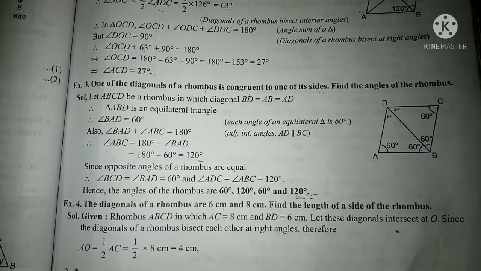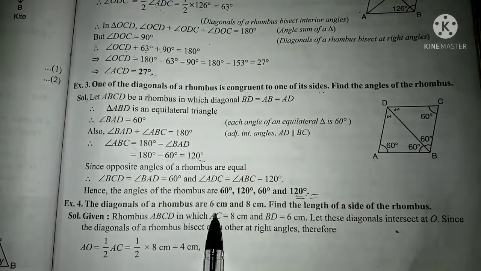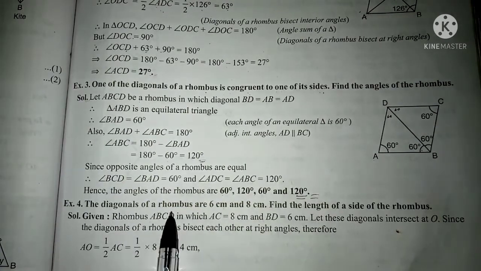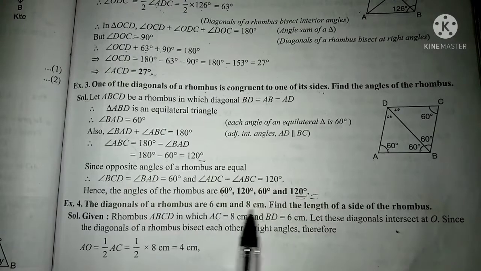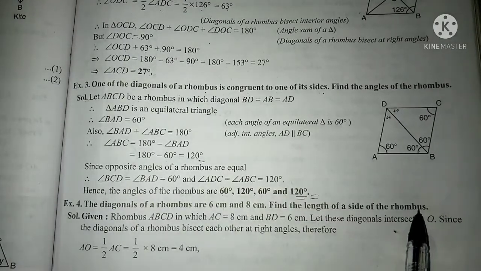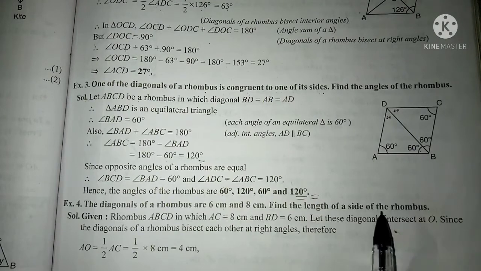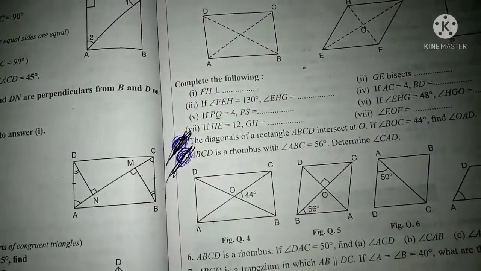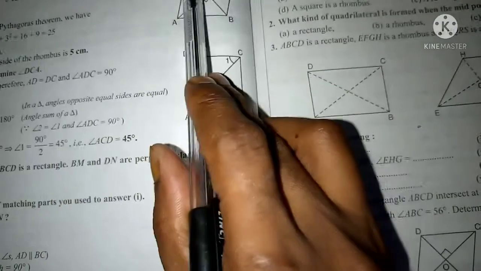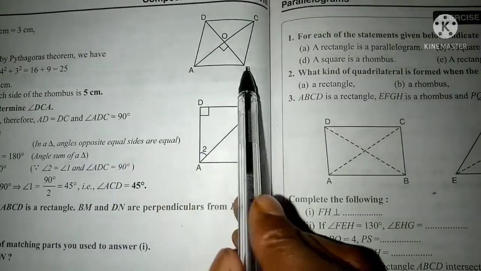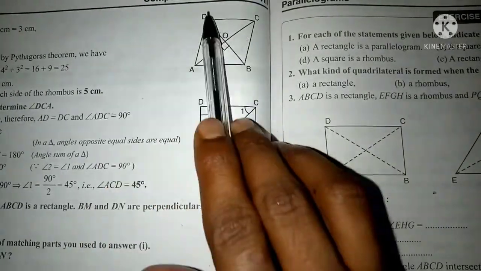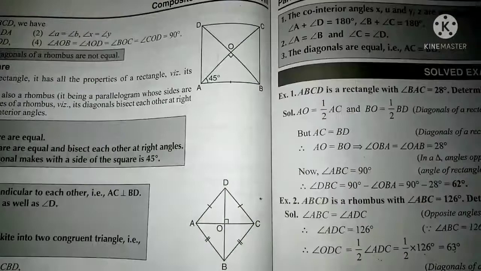Now your fourth example: the diagonals of a rhombus are 6 centimeters and 8 centimeters. See, the two diagonals are not equal. Find the length of a side of the rhombus. That means we need to find out the length of the side of the rhombus. Very simple. You can see here ABCD is a rhombus, where one diagonal is 6 centimeters and another one is 8 centimeters.